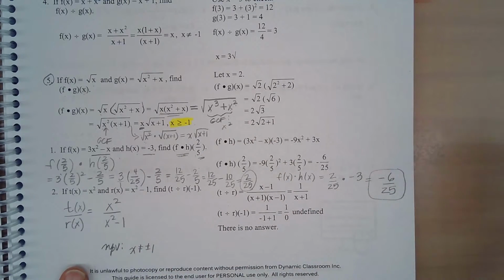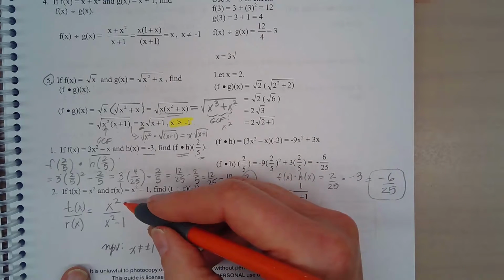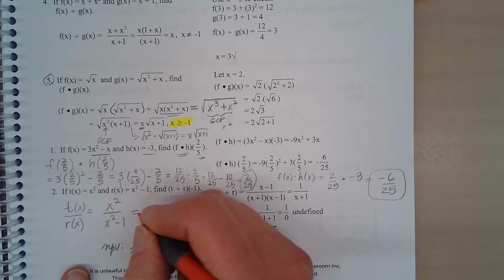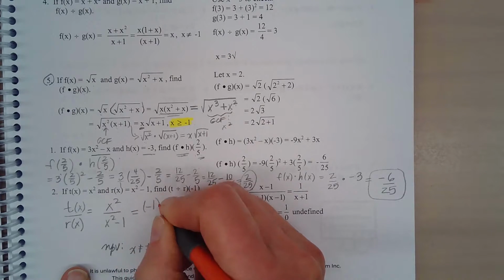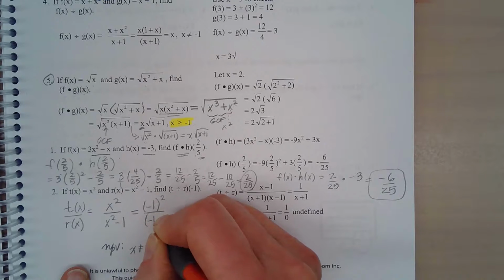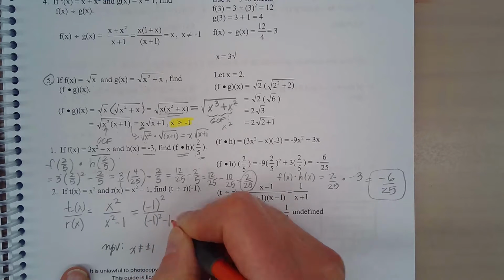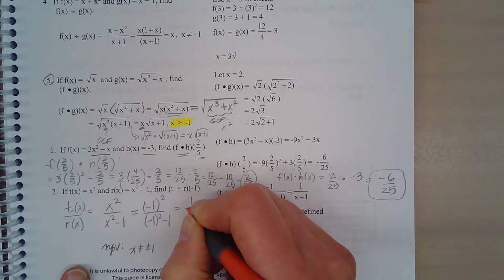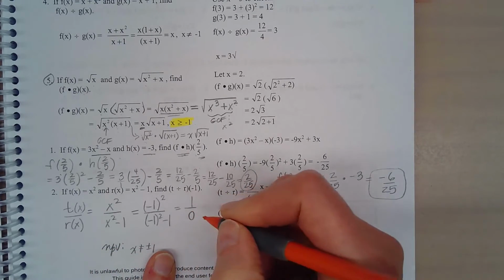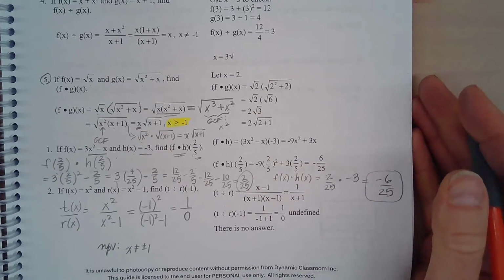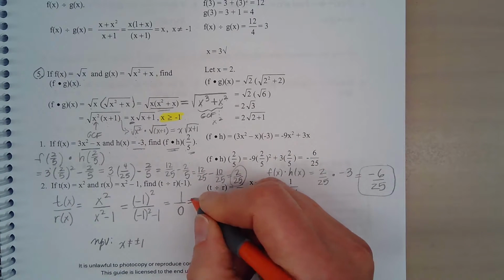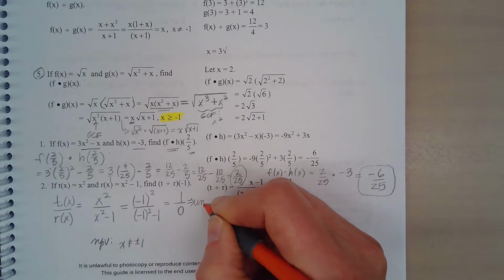Okay, so let's just see. I've got x squared over x squared minus 1 at a value when x is negative 1. So I have negative 1 squared all over negative 1 squared minus 1, which equals 1 over 0, which is not possible. So we say undefined.